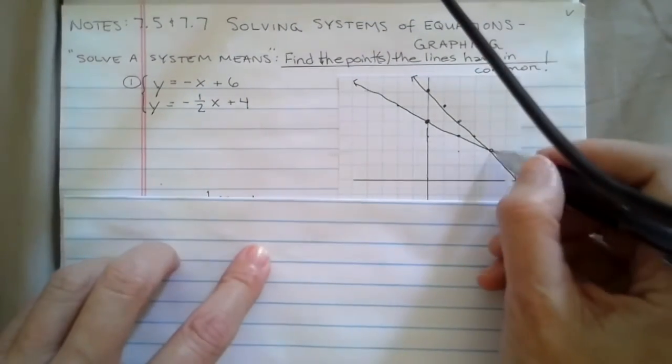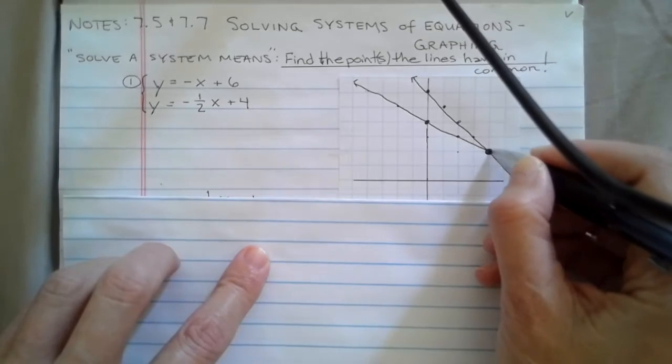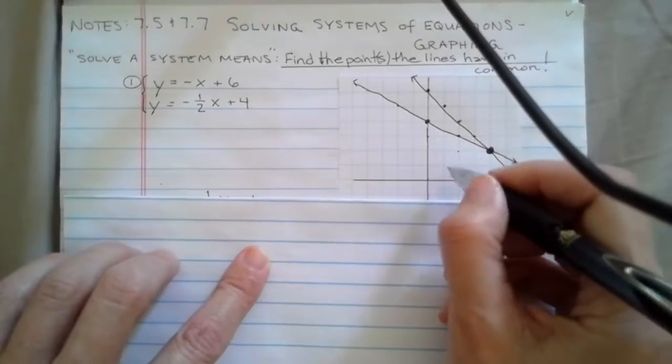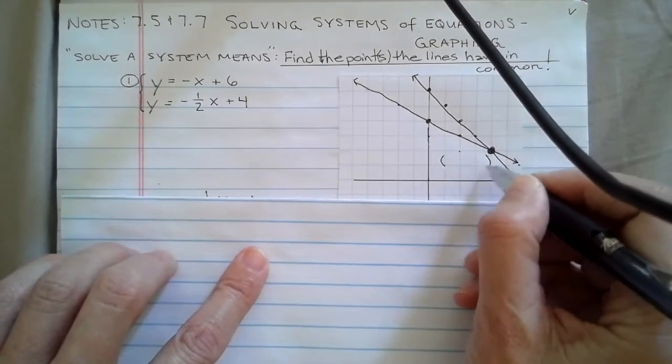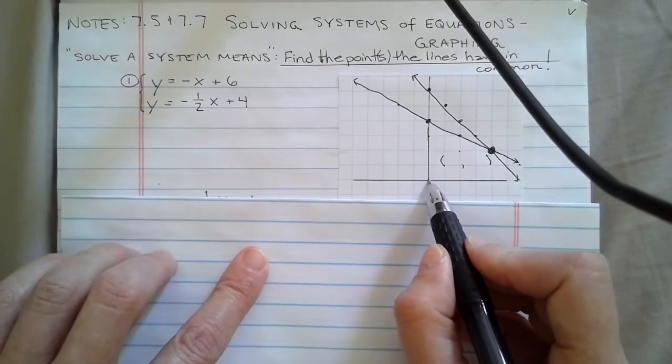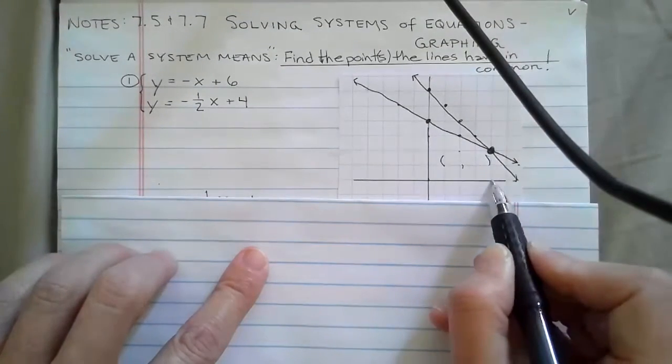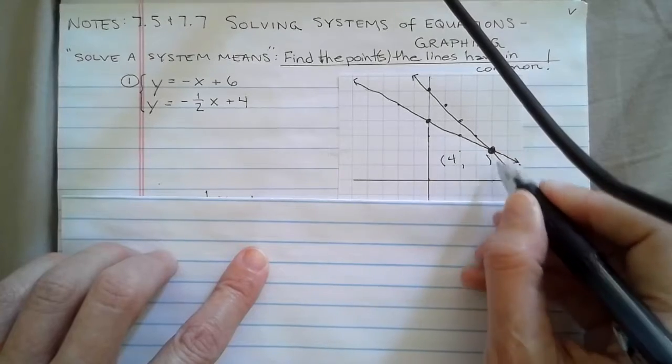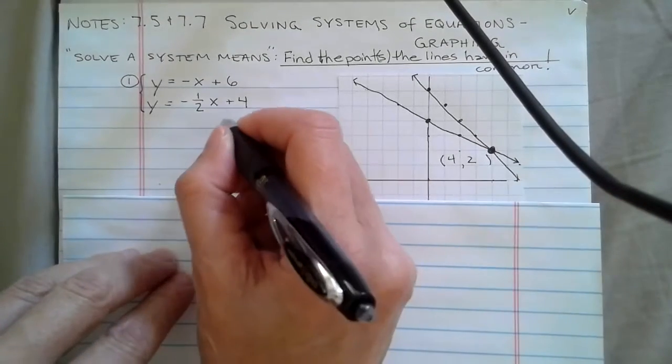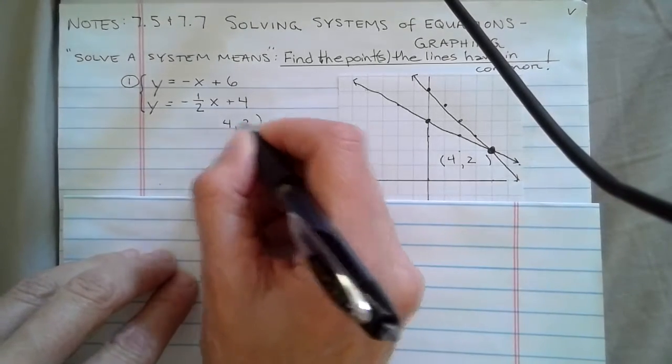I can see right here that at that point they intersect. All we have to do to complete this problem is name that point. From the origin, 1, 2, 3, 4 on the x, and up 2 on the y. And that's the solution to the system.